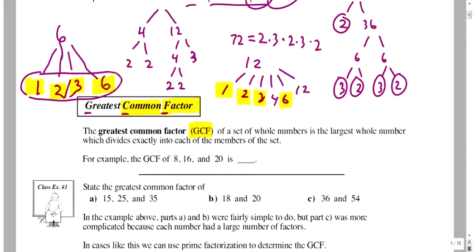Okay? So now I join these 2 words. There's the factors. Those are the common ones. Now, which one's the greatest? It's only going to be one answer. Okay? That's 6 is the greatest common factor between 6 and 12.